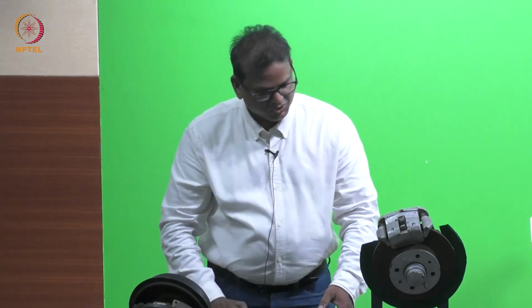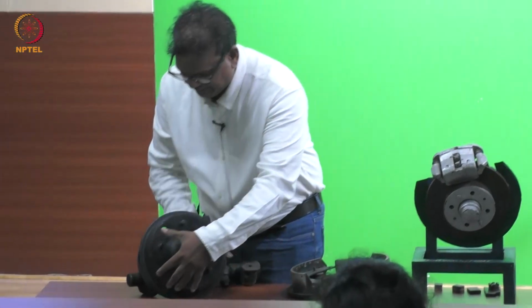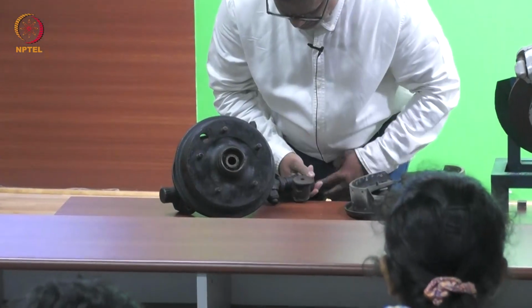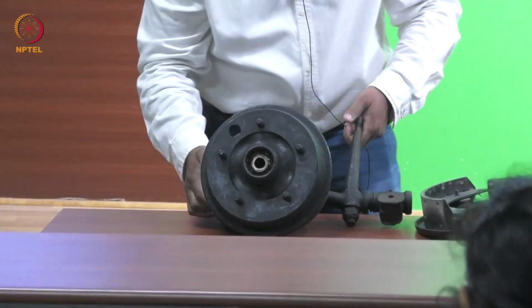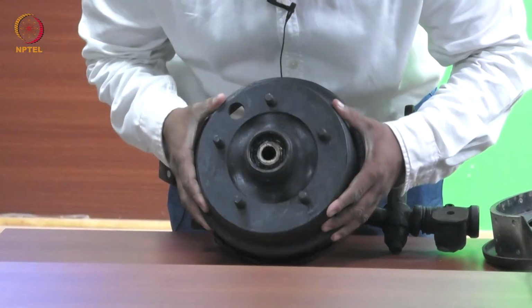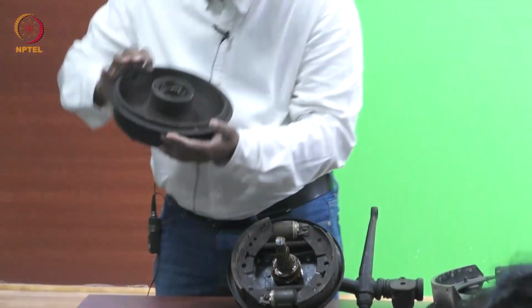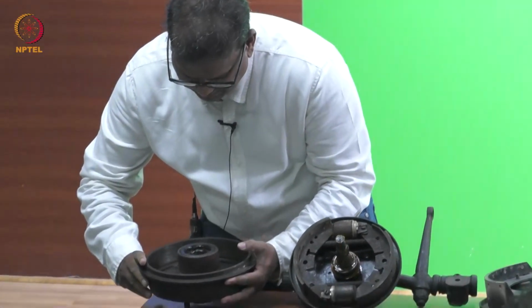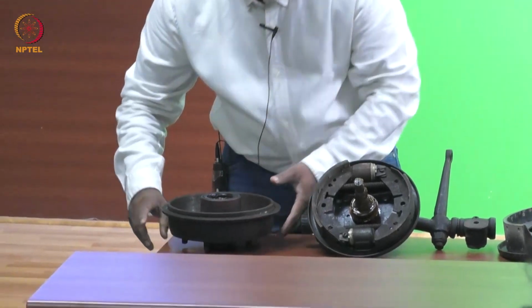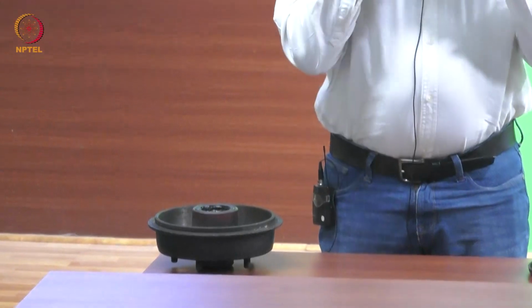Similarly, I want to show the other one. This is a casting plate. If you remove it, it will come off easily. It's heavy though. This is just to place it on the thing. Right, you could see here. Again, could you please tell me what is it?